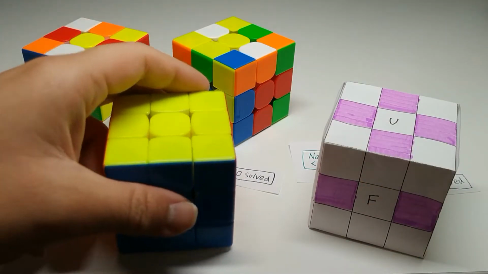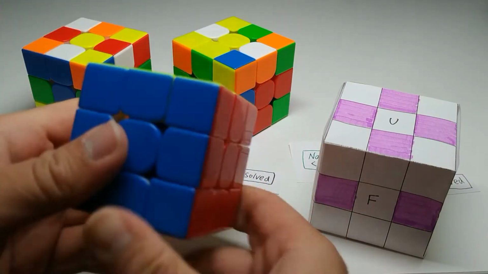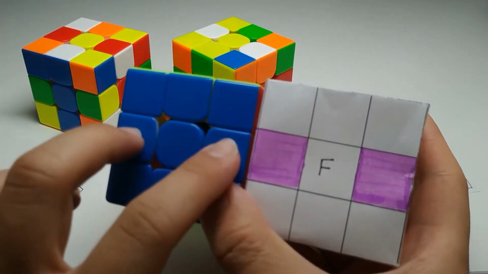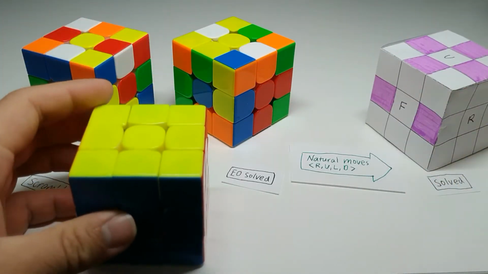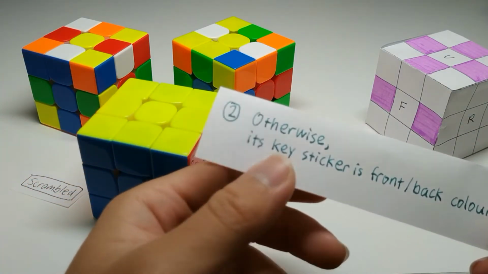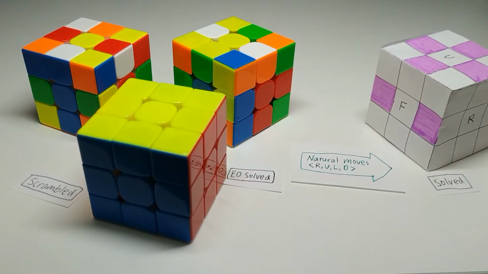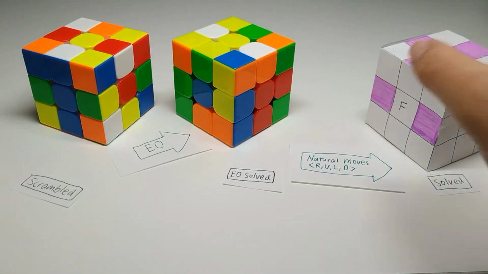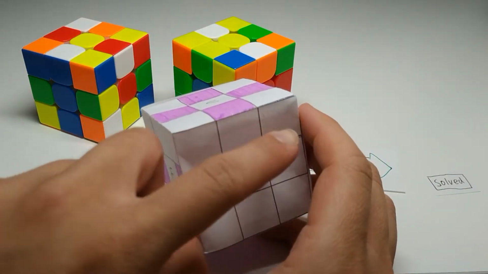Okay, what about the edges that are in the middle layer, like these, that do not contain either the top or the bottom color? What are their key stickers? Those key stickers are either the front color or the back color, like that. So that's how we get the second rule: for the edges that do not contain top or bottom, its key sticker is the front or the back color. Okay, so now we can say that good edges have key stickers on the purple orbit to begin with. Bad edges have key stickers outside the purple orbit.